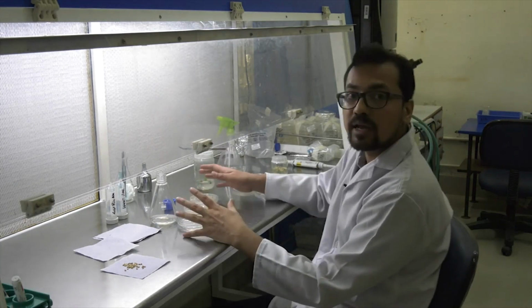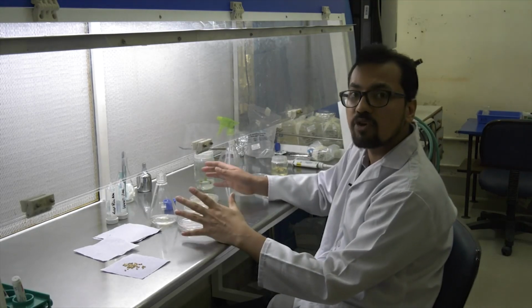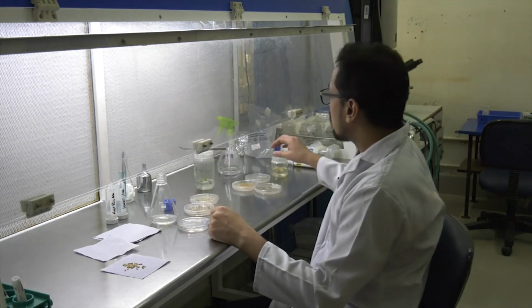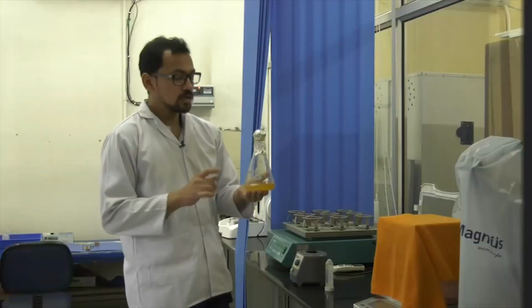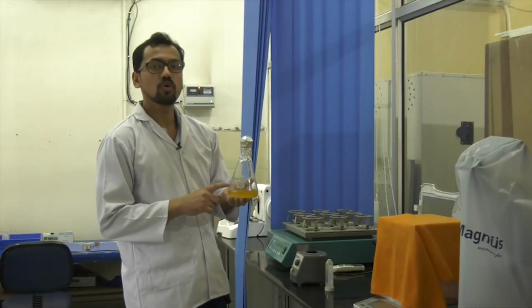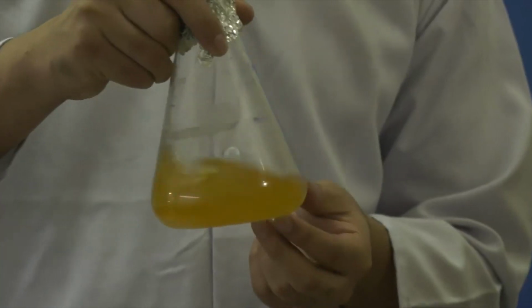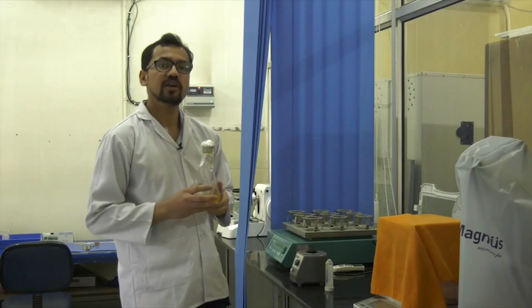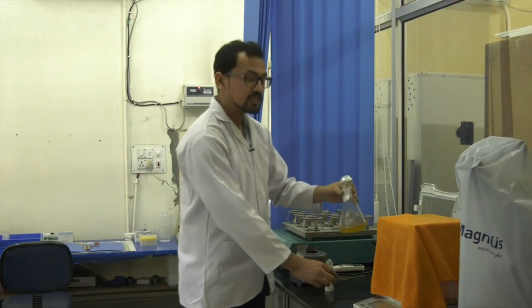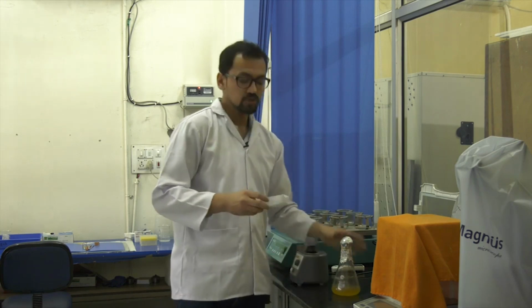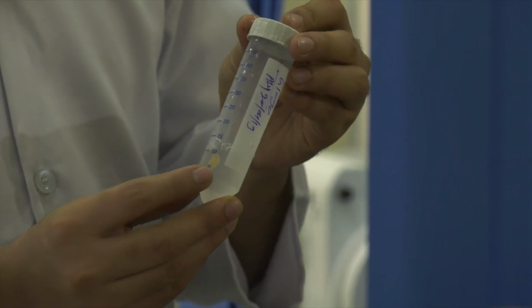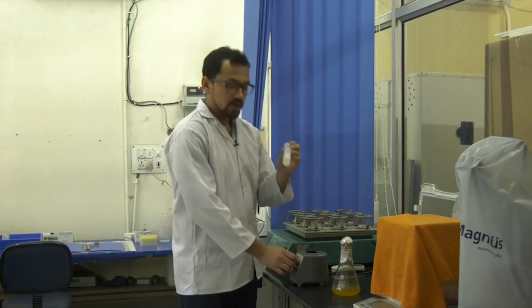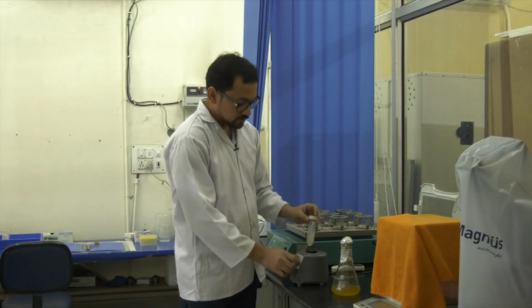Once my callus is ready, I use the agrobacterium which I'll show over here. This is the overnight grown culture of agrobacterium. This agrobacterium has my gene of interest. It is pelleted down on a centrifuge, and then a 5% sucrose solution is added to it. Now this is vortexed to suspend in the solution.